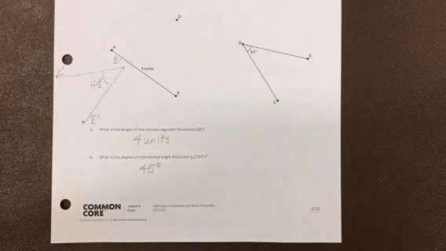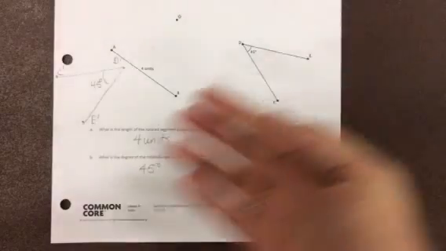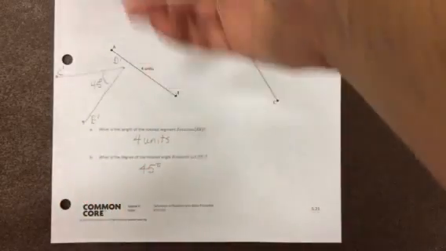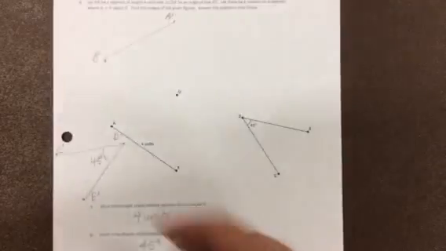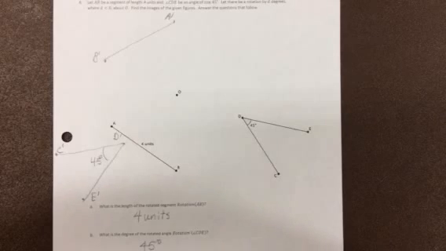So rotations are going to map angles to angles. They're going to map line segments to line segments, lines to lines, points to points, just like translations and reflections did. And then it preserves distances and angles within the rotation.